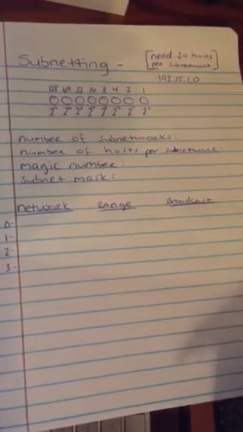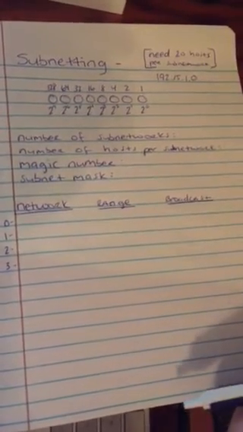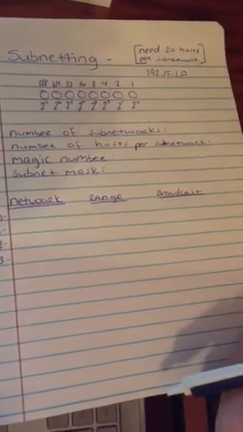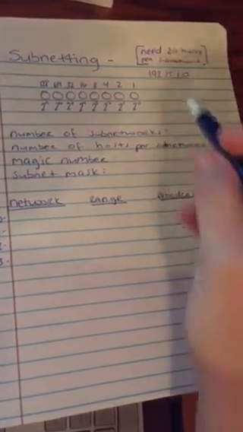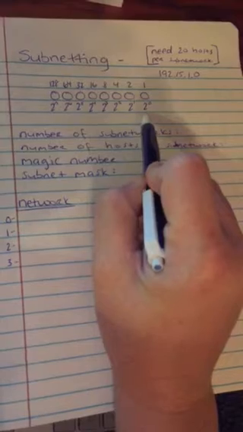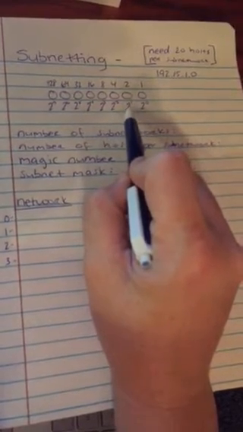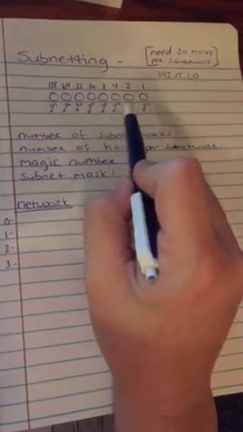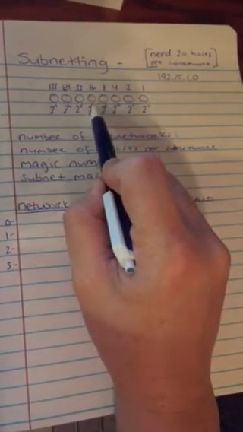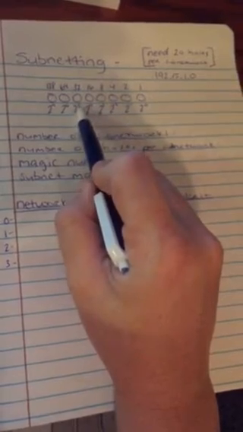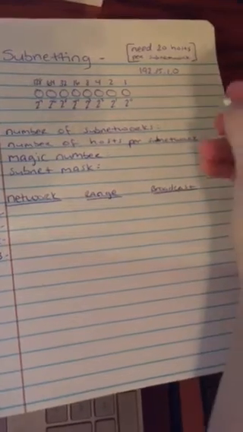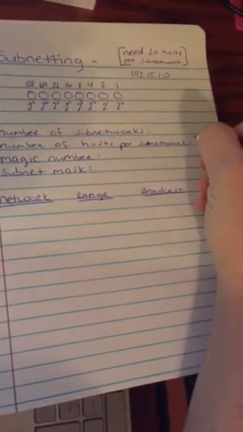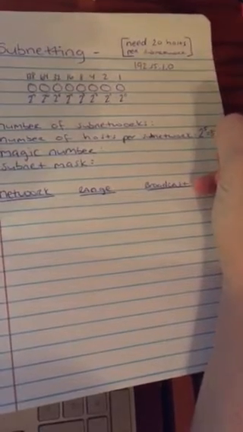First, what am I solving for? I'm solving for hosts, okay? And I need at least 20. So I look here at my binary values and I look at my exponential values of 2. So 2 to the what is going to give me greater than or equal to 20. 2 to the 4 gives me 16. 2 to the 5 will give me 32. So 2 to the 5 is going to be my host value. I'll put that right here. 2 to the 5, which equals 32.